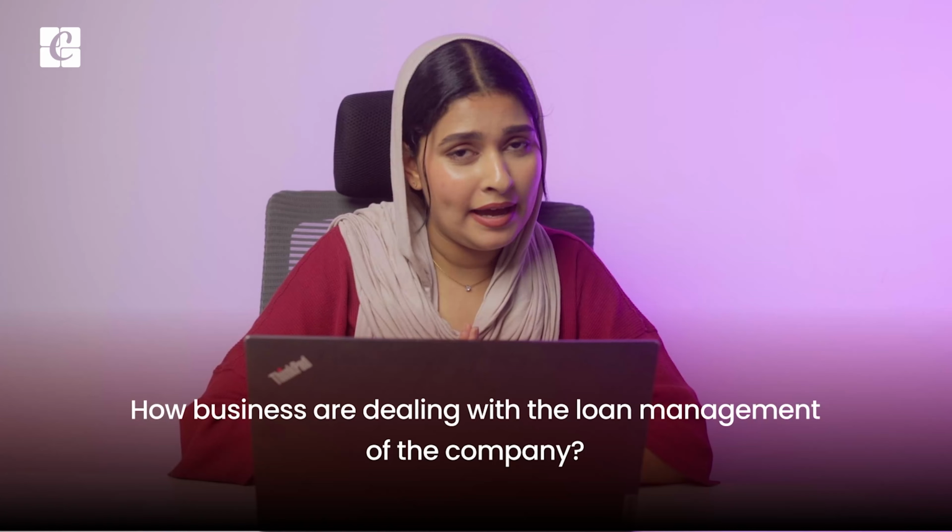Hello everyone, welcome back. Have you ever wondered how businesses deal with the loan management of their company? You might know what we mean by loan. A loan is borrowing money from a financial organization to get financial support, like to purchase machinery for your company, or for funding or expanding operations.